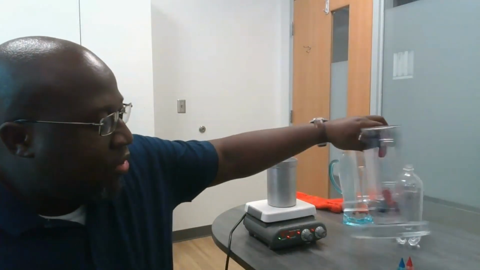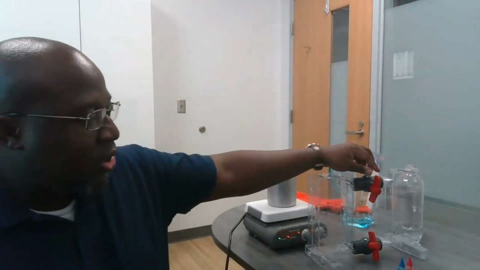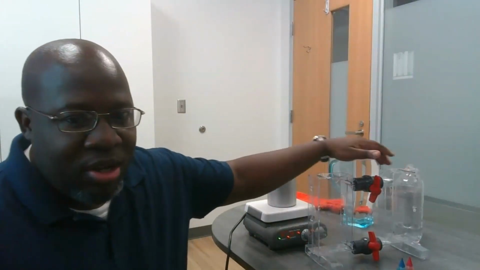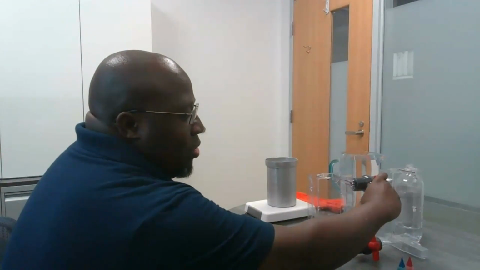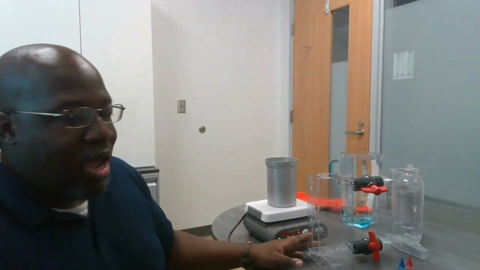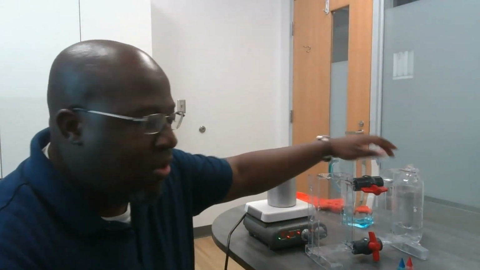So right now, in terms of the position, when these two are turned as they are here, that means these two containers are separated from one another. When we open them by rotating it to the left, that means we're going to have an exchange of fluid going from this pipe to this pipe on this side.